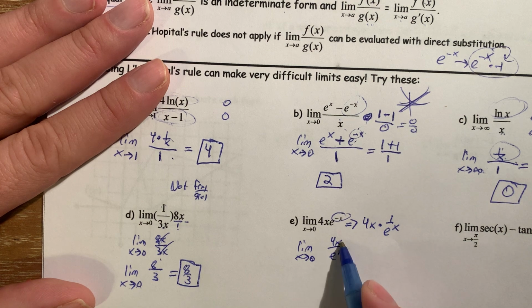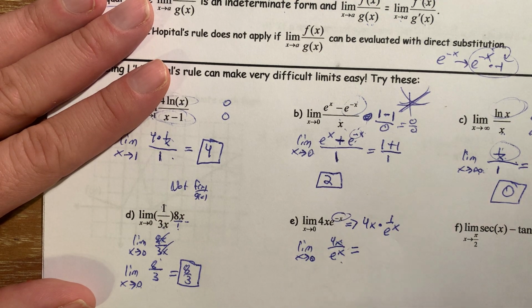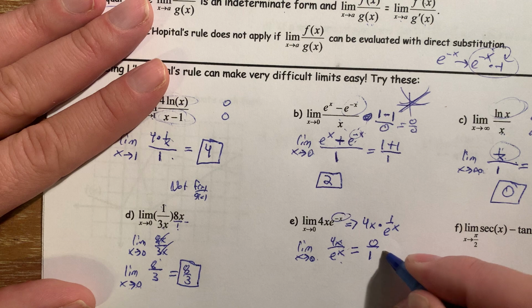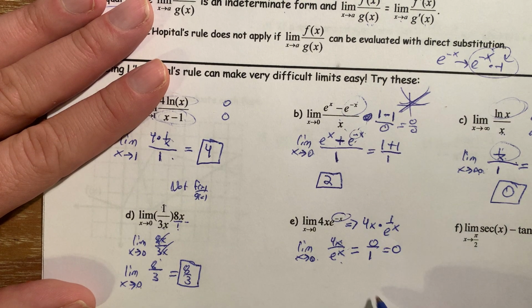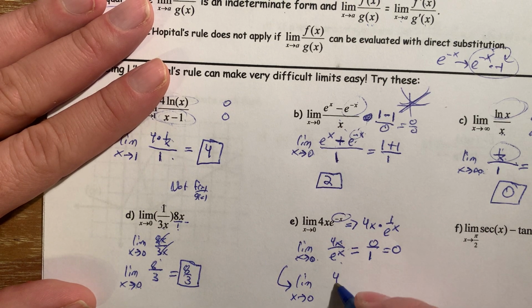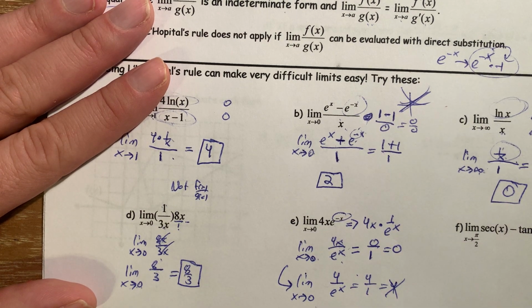And we need to check our conditions. 4 times 0 is 0. E to the 0 is not 0. E to the 0 is 1. And this one is not L'Hopital's rule. This is direct substitution. 0 over 1 is 0. We don't use L'Hopital's rule here. And look what would have happened if you had tried. If you had said this is the limit as x goes to 0 of 4 over e to the x, this would have looked like it was 4 over 1, which would be 4, and this would be wrong.